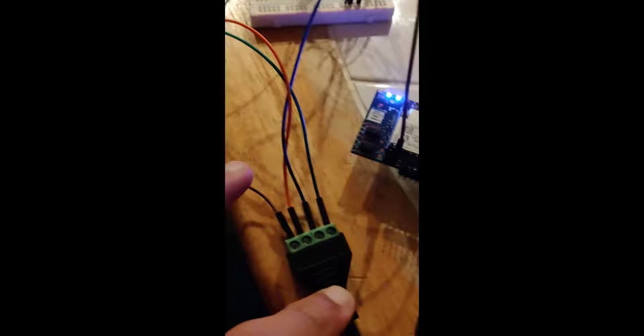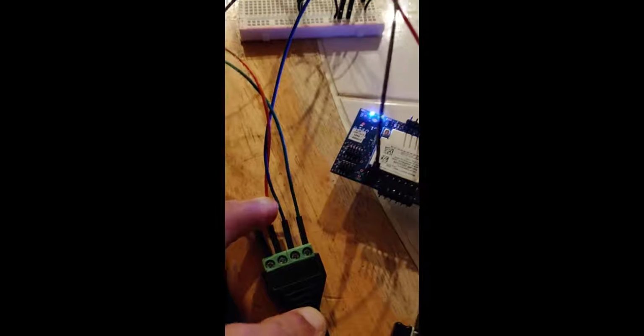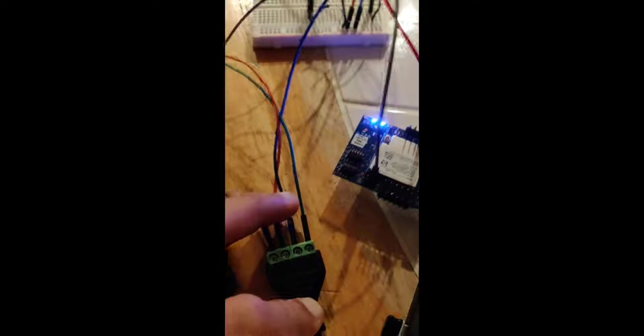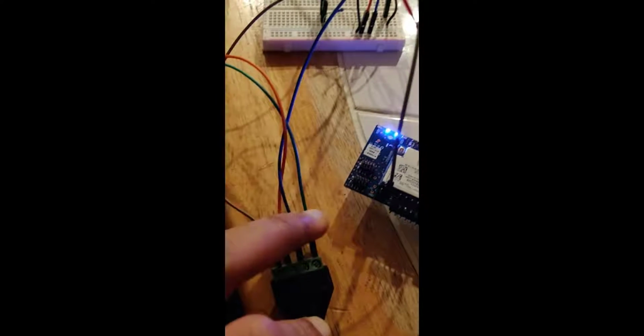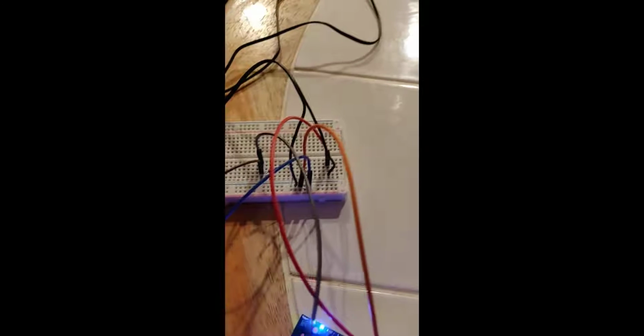This is the headphone jack out from the laptop, and this is the connector. You can see the ground, then this is the reference voltage. This is the right channel, and this is the left channel. You can see the same voltage divider circuit as the previous one being used. This is the ADC pin. This is 3.3 volt. This is the ground.